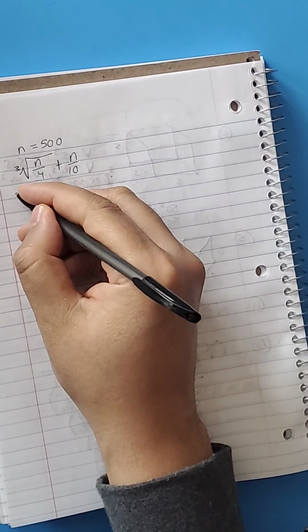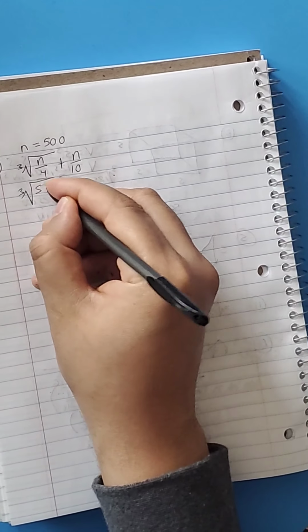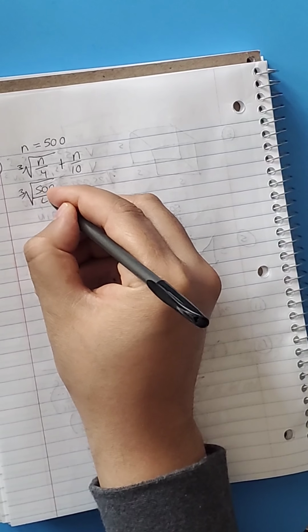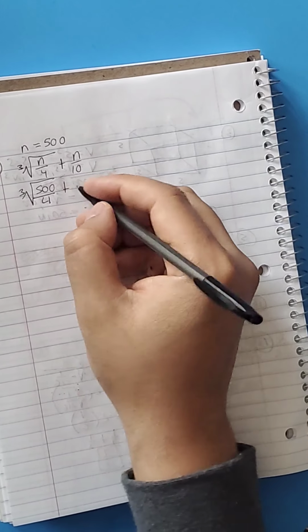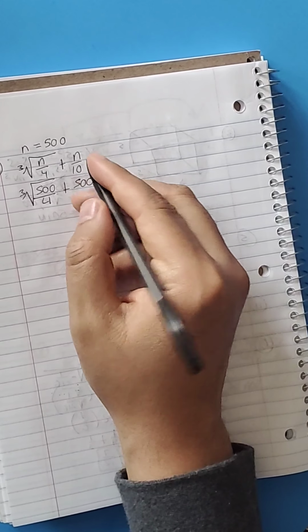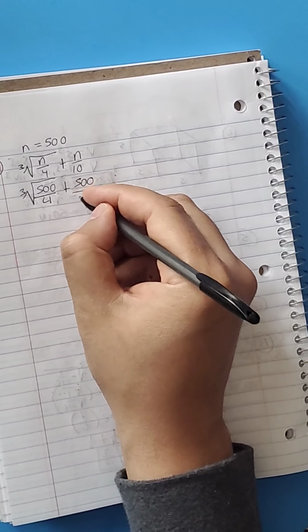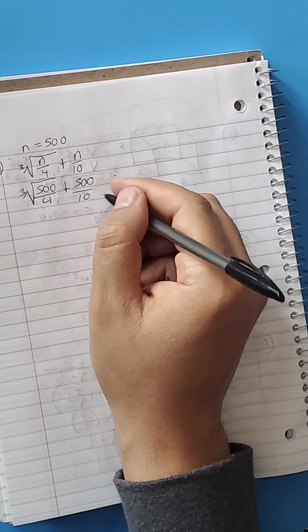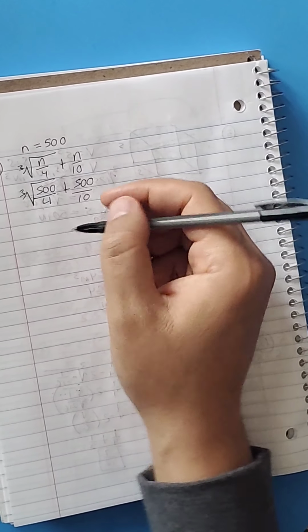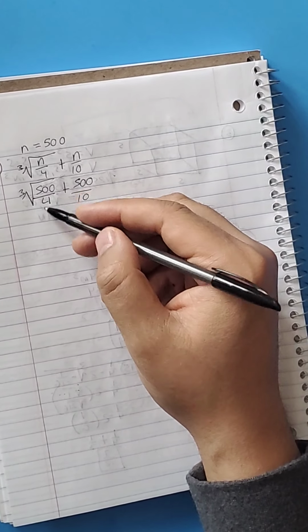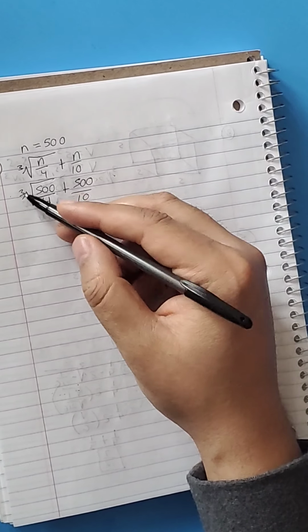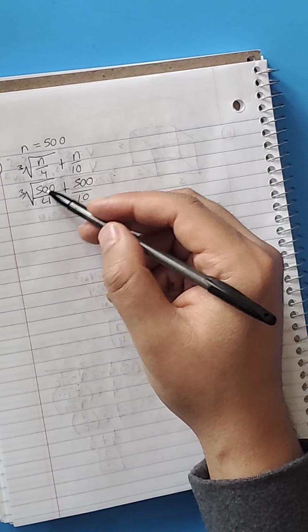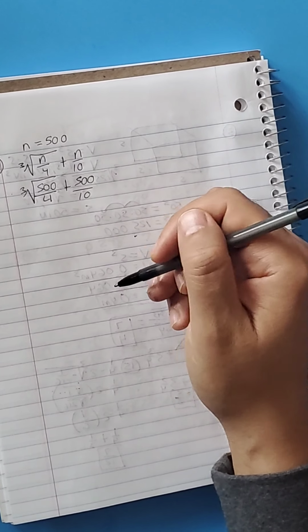You're just going to plug the number in. So the cube root of 500 over 4 plus 500 over 10. Now, for these, when you can simplify what's on the inside, you should always do that before you find your cube root, because otherwise you're going to have decimals. You don't want to have to work with decimals unless you absolutely have to.